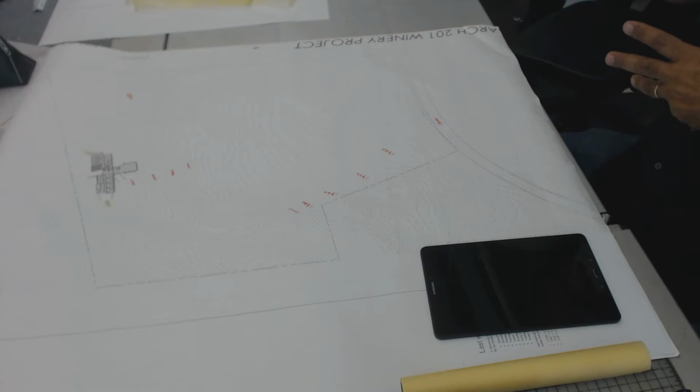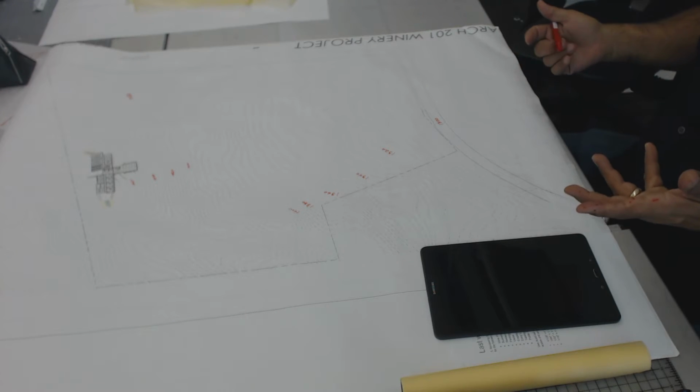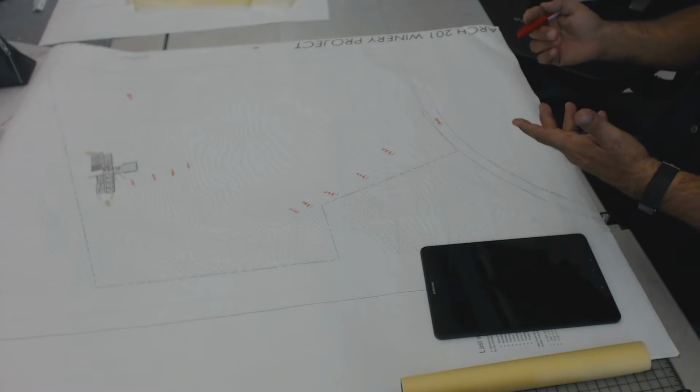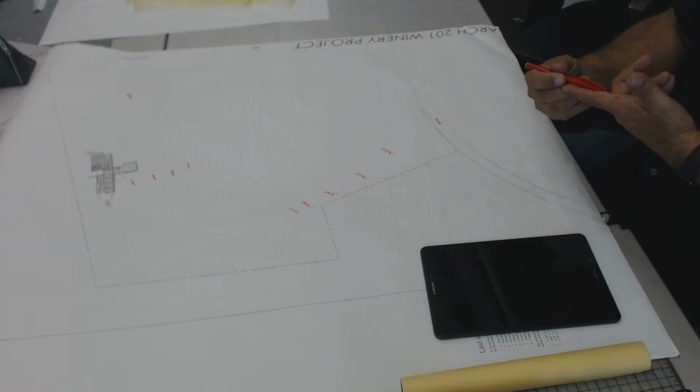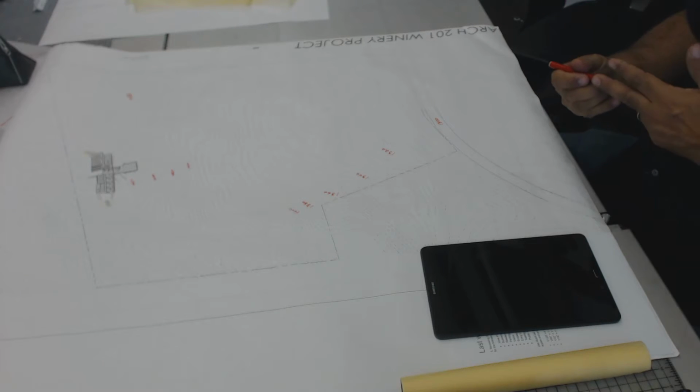But it's really important that you understand that the entry court and that lobby area need to be directly adjacent to the most public functions here. The most public functions are the wine tasting, right, followed by the restaurant.